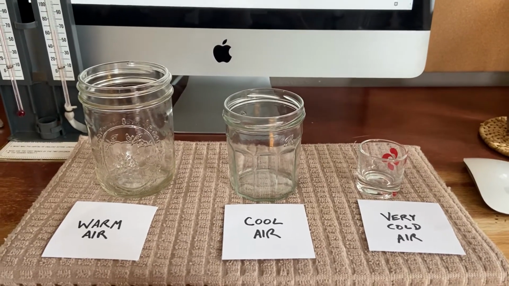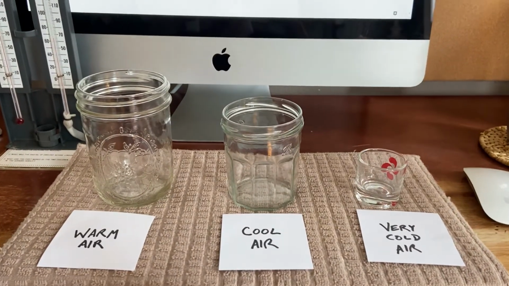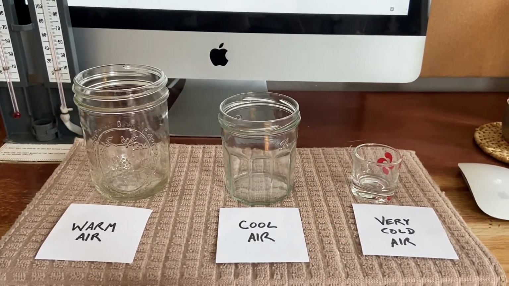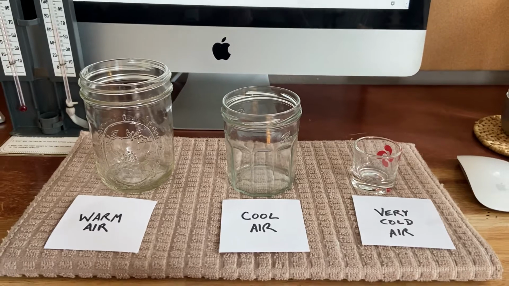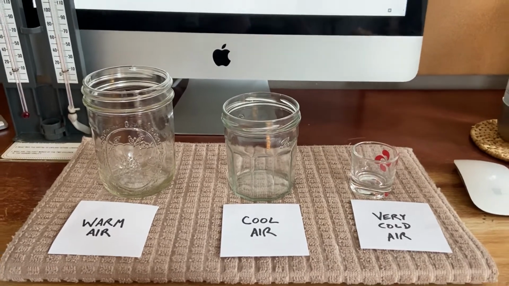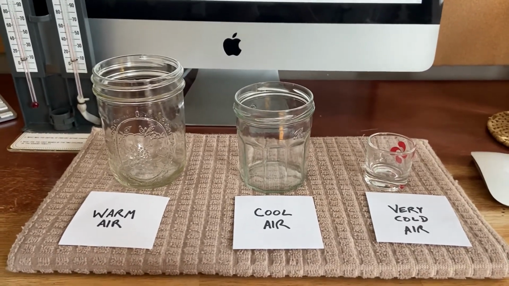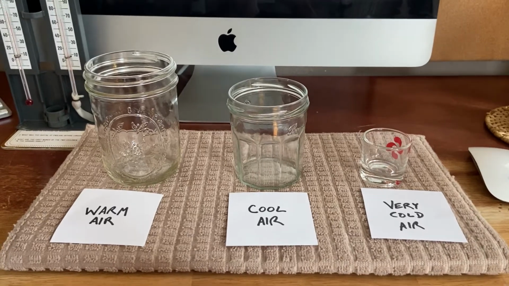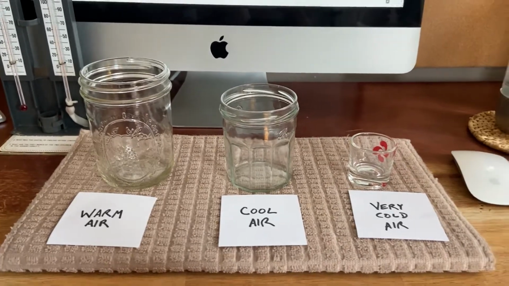Warm air can hold more water than cold air because when air is warm, there's more space between the molecules, more space to fit water. And that's why the most humid, muggy, miserable days are generally during very hot summer days.